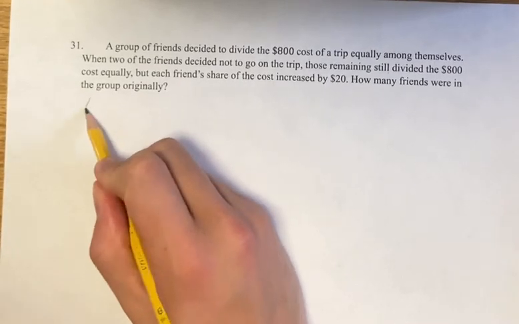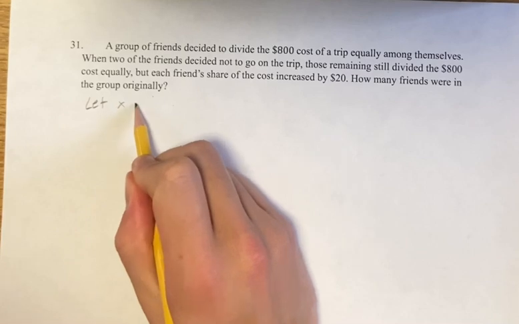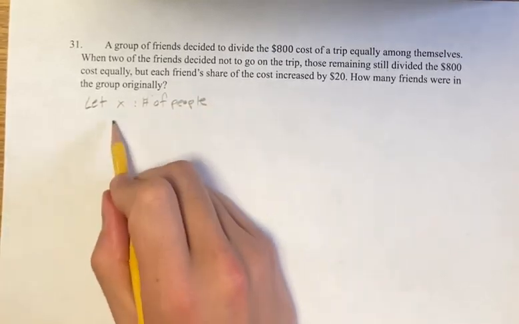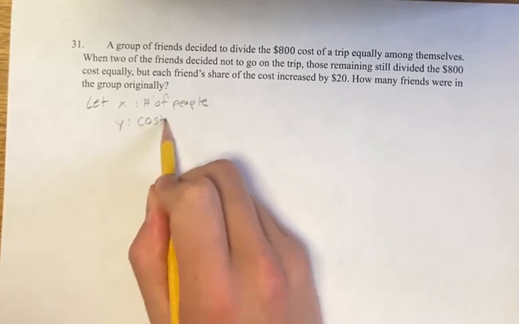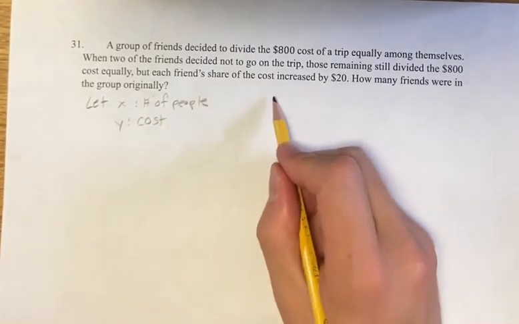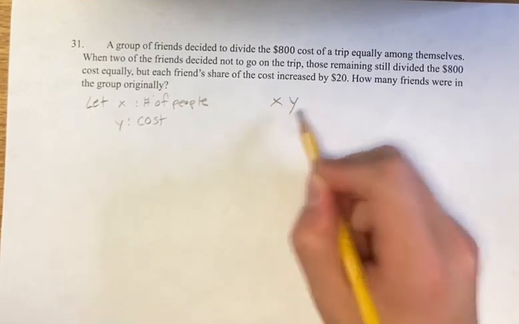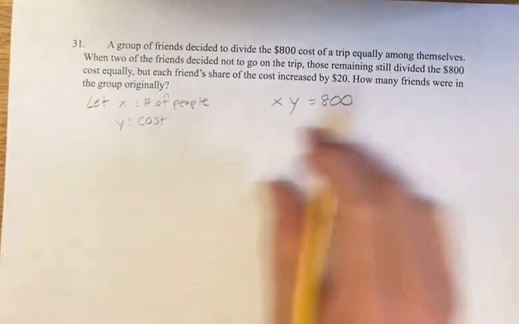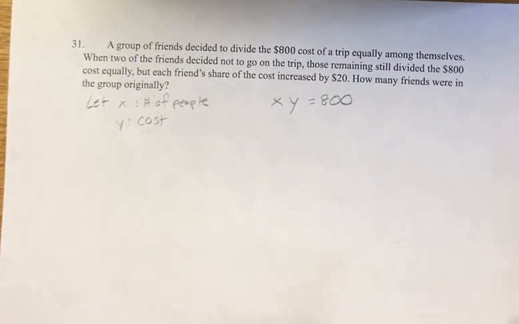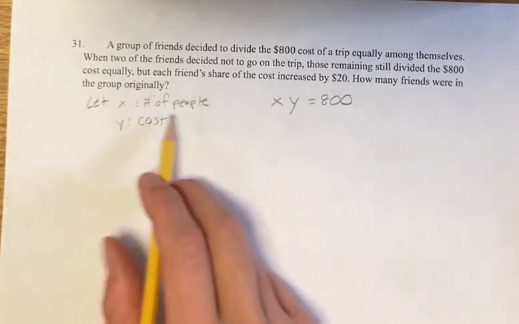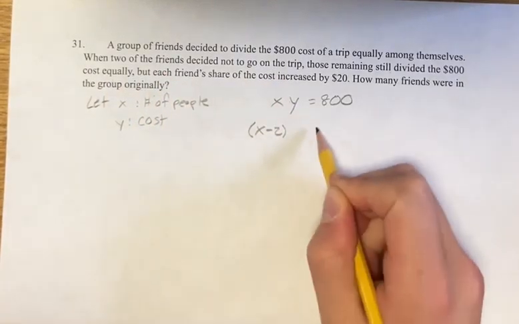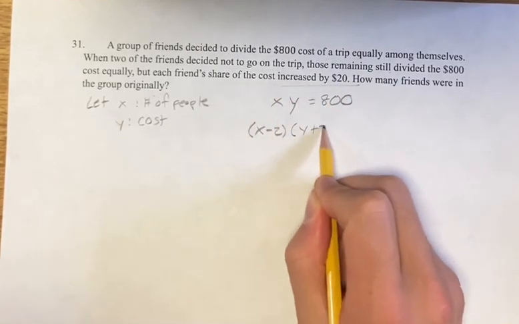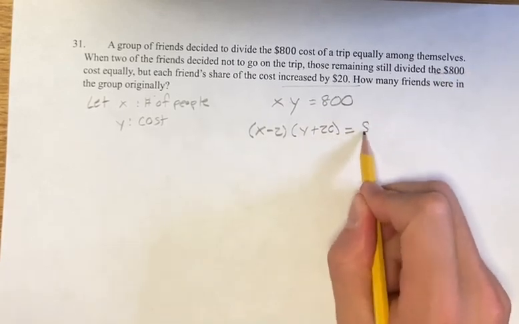So if we let X be the number of people originally, and Y be the cost originally, then if we have X people and it costs Y dollars each, then X times Y is equal to 800, since that was the total cost of all of them. When two friends are not going, then the number of people becomes X minus 2, and their cost increases by 20, so it's Y, the original cost, plus 20, and then it still costs $800, so it's still equal to $800.